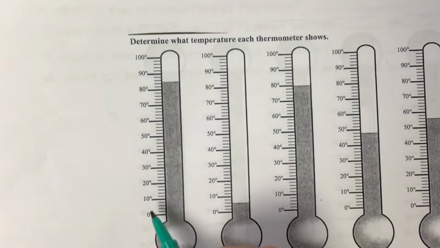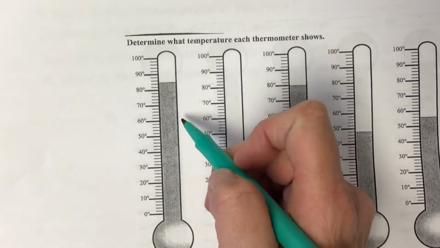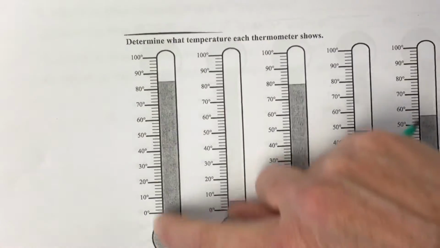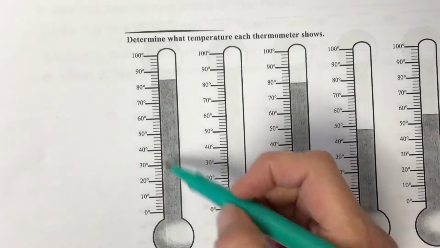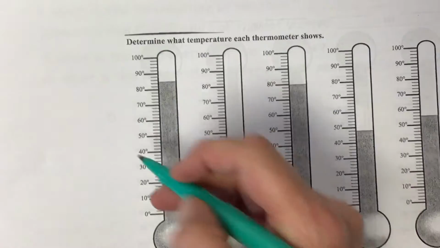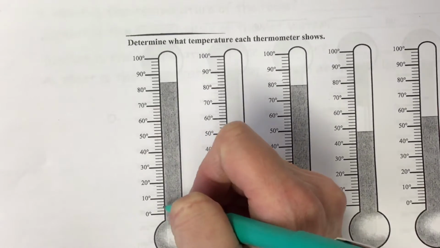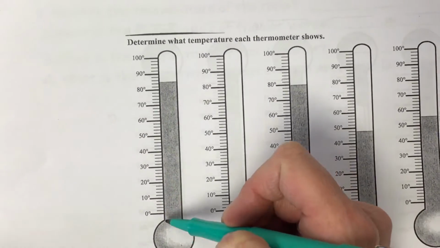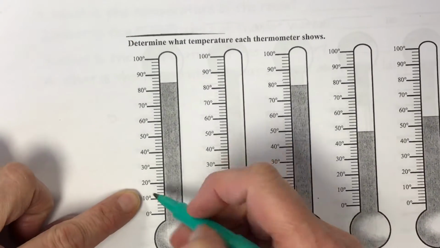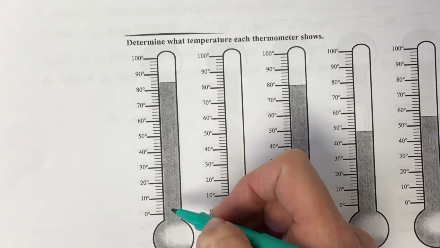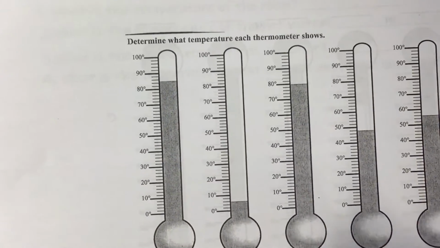The first thing that we always want to do when we're measuring with any kind of scale, the numbers that go up the side, is determine what is this interval? What are they counting by? What are each of these lines worth? So if this one is 0 degrees and this one is 10 degrees, each one of these little lines is worth what, Vinny? 2 degrees.